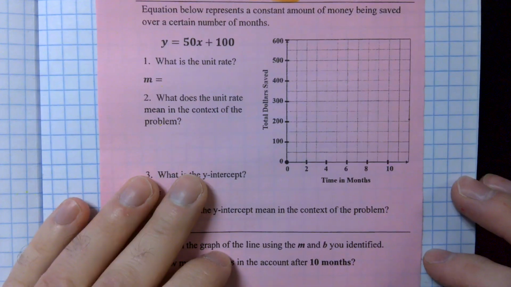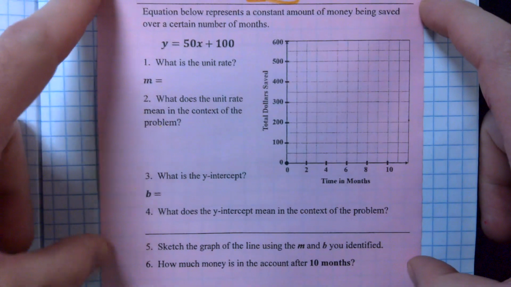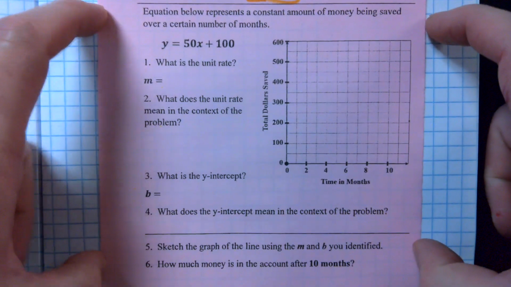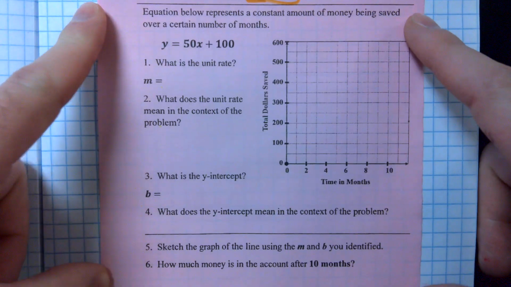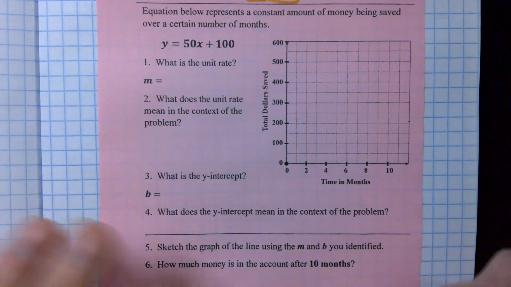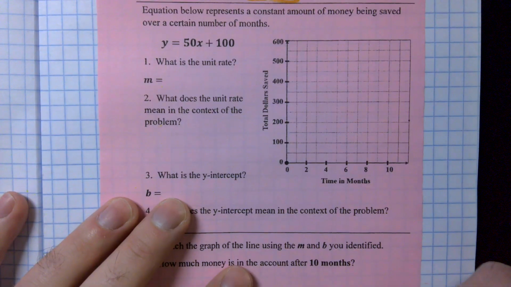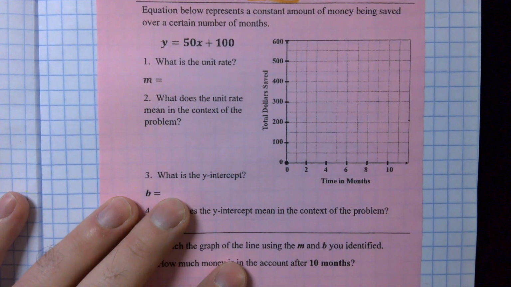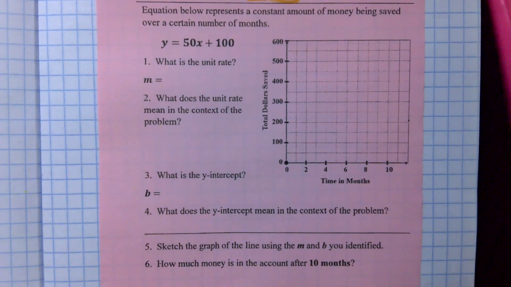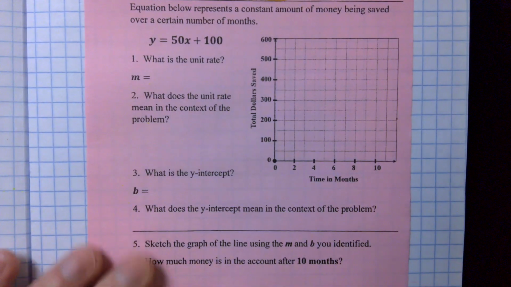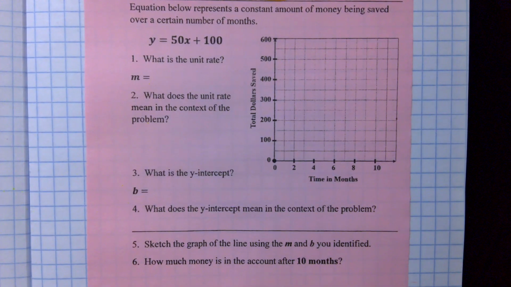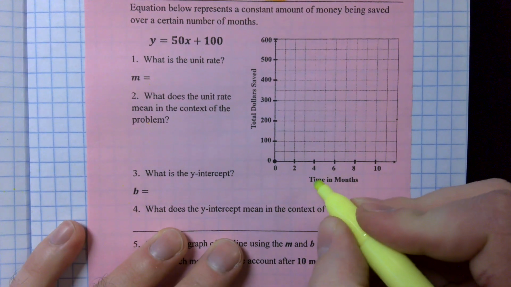Okay? So, we got an equation here. This is a test question. Okay? This is an 8-point question on the test. So make sure you're paying attention. Y is equal to 50x plus 100. I'm comparing two things here, and I can tell what I'm comparing based on the graph. So what are the two quantities that I'm comparing based on what my graph says? Am I talking about miles per hour here? What am I talking about? Months and dollars. I'm talking about the time in months.